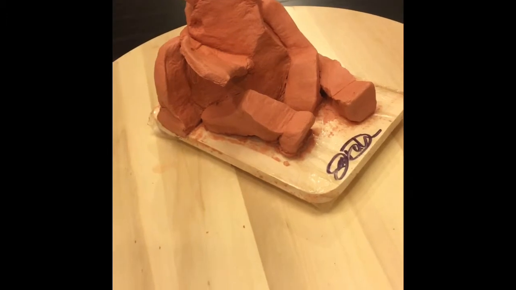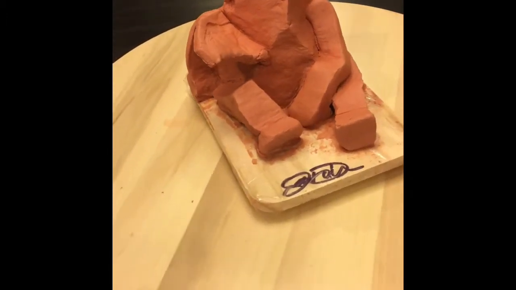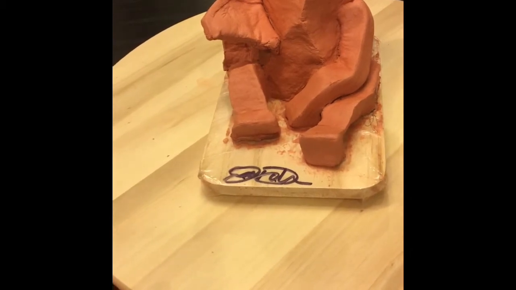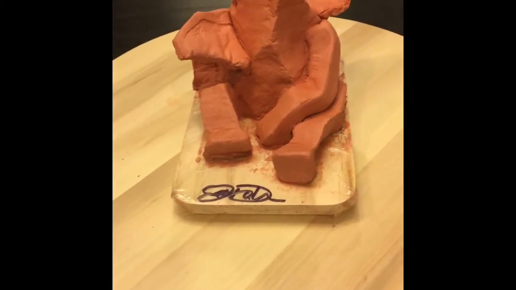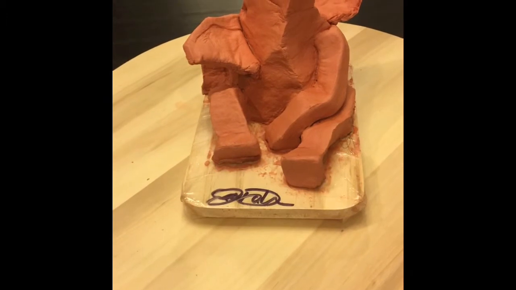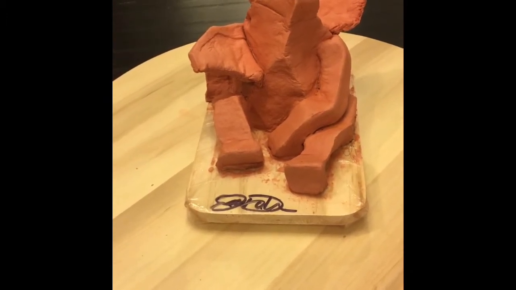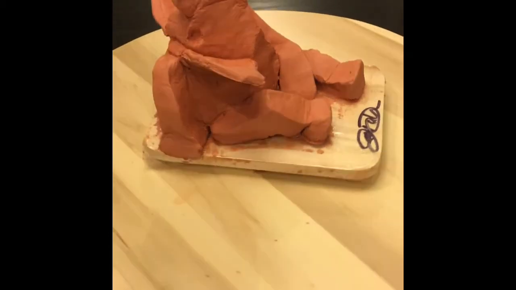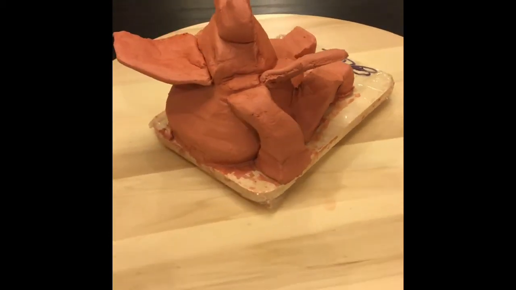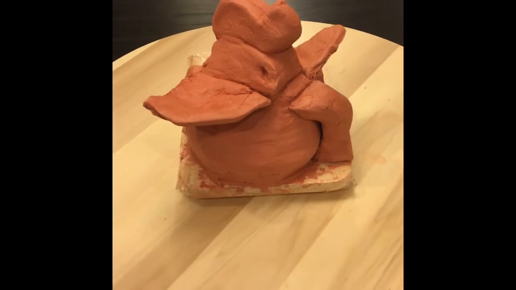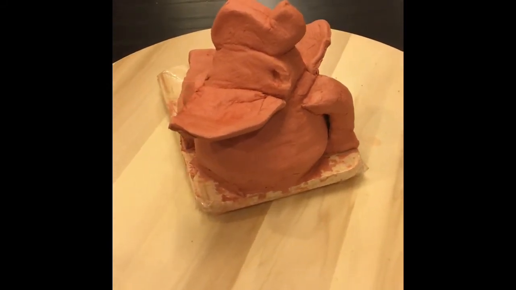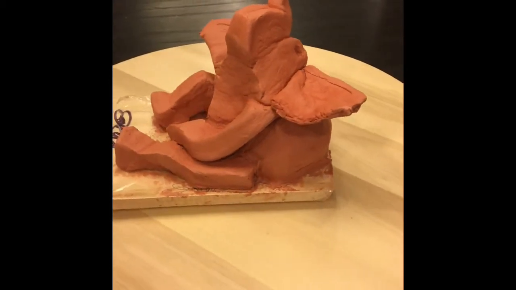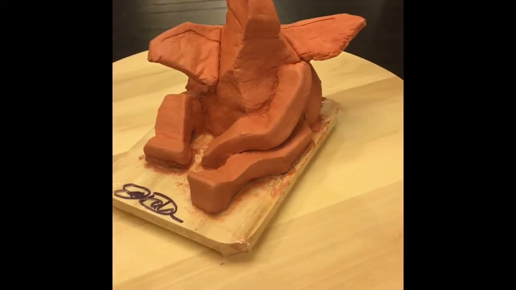I struggled with the ears. I created clay blocks that supported them in the drawing process, but I could not keep them vertical. So I had to adjust them to be more horizontal. And also the back is not as faceted as it was when I was sculpting it. So the drawing process changed.